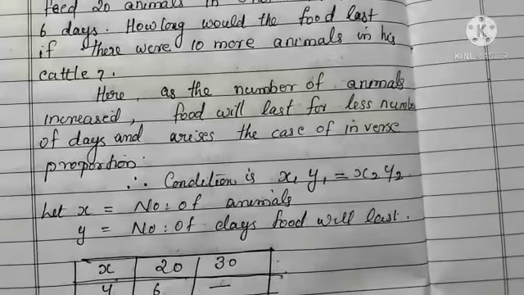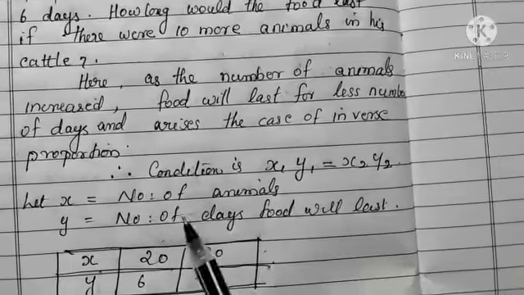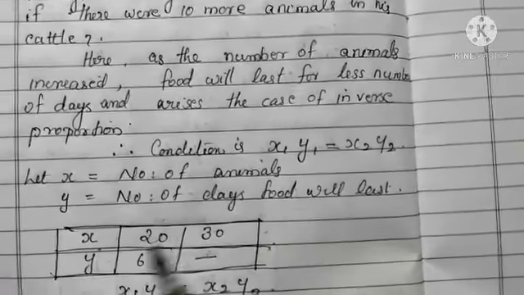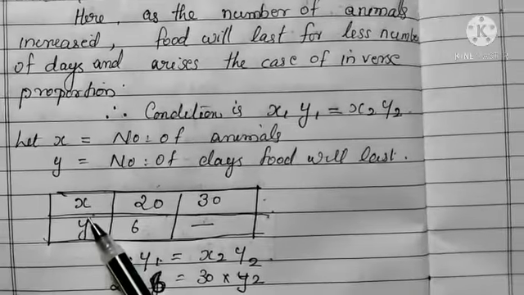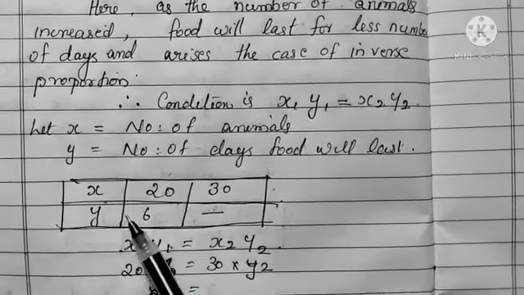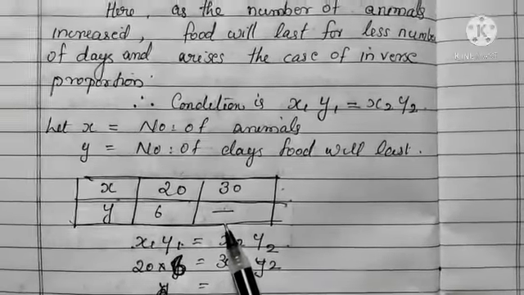So we can write the condition x1 y1 is equal to x2 y2. Let x be the number of animals, y the number of days food will last. So we can tabulate like this, x and y. For 20 animals, days 6. For 30 animals, we should calculate.